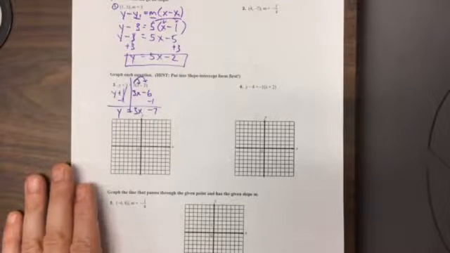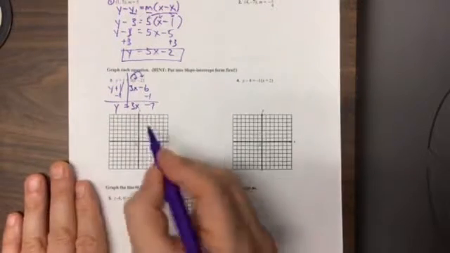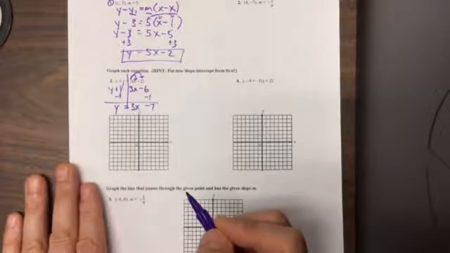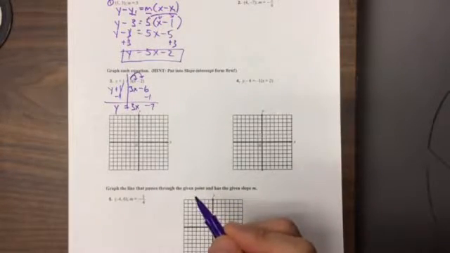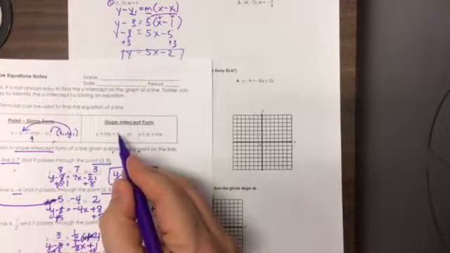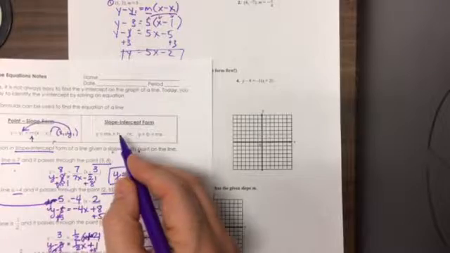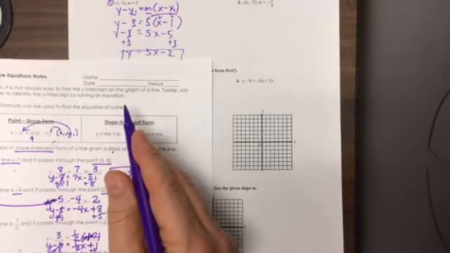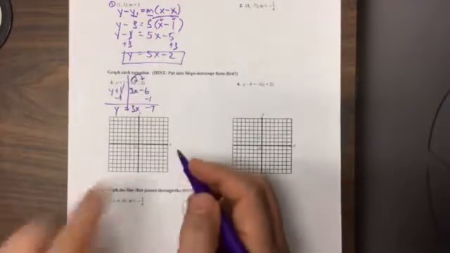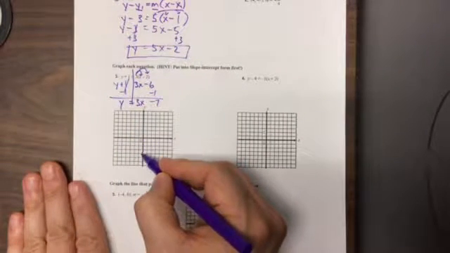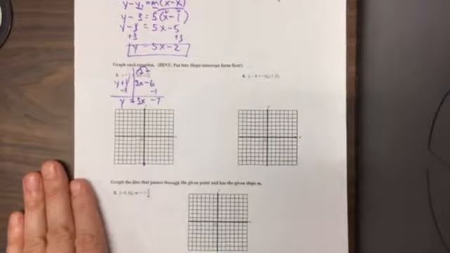Now we have one extra step to go, and that is we want to graph this equation. We learned about y equals mx plus b. The b is the y-intercept. It's where my line crosses the y-axis. So basically, if it's positive, you count up from the origin. If it's negative, you count down from the origin. This one's negative. We're going to count down 7. 2, 4, 6, 7. So I'll start way down there.